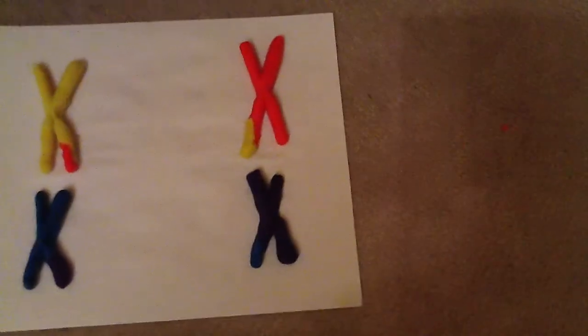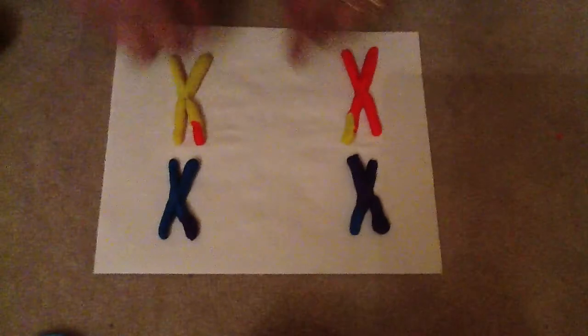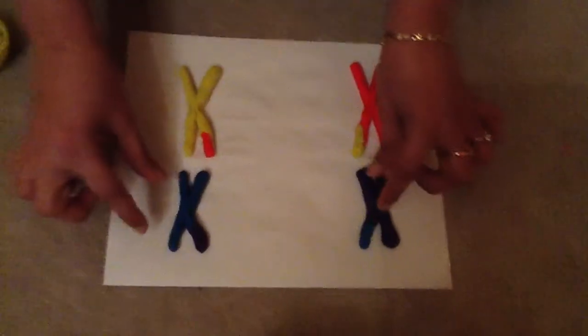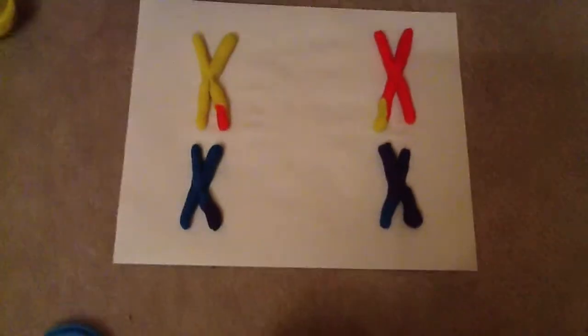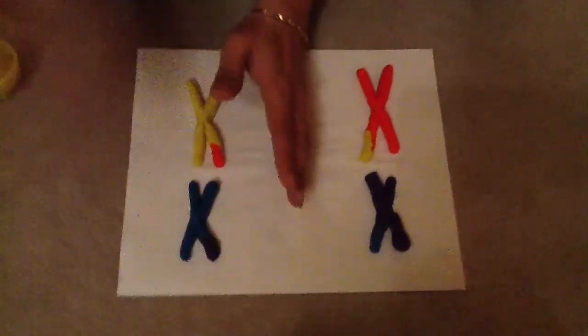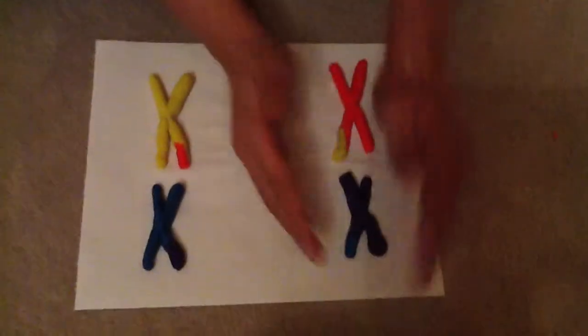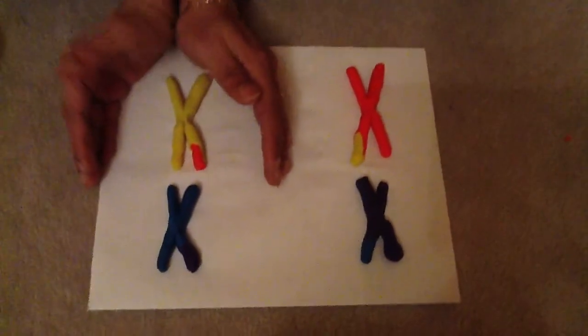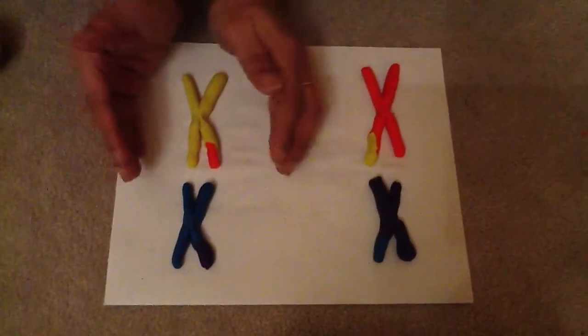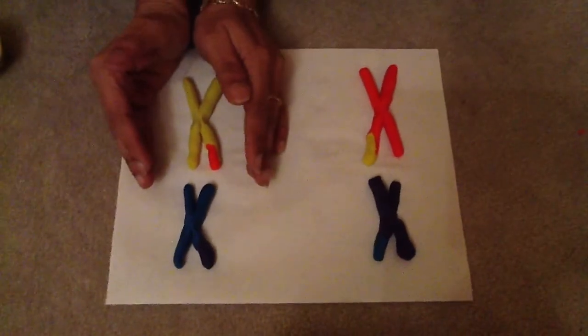That is the difference. In anaphase in meiosis, the homologous pairs are pulled away by the spindle fibers. So now you see I have two sets here. Basically these are two cells formed, one cell on this side and another cell on this side. This is the end of anaphase 1.